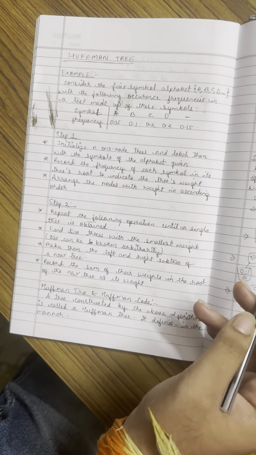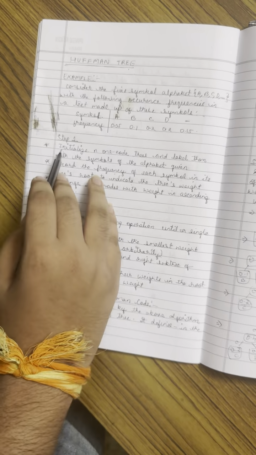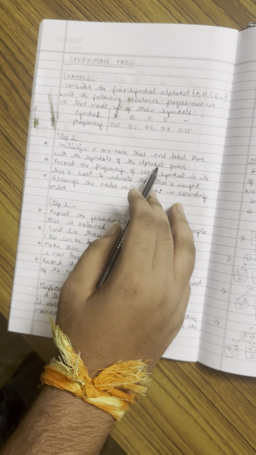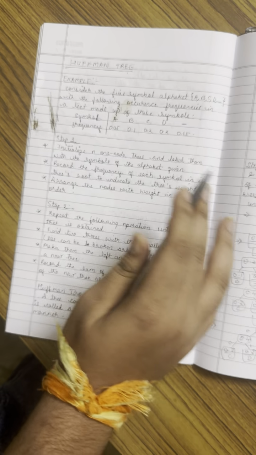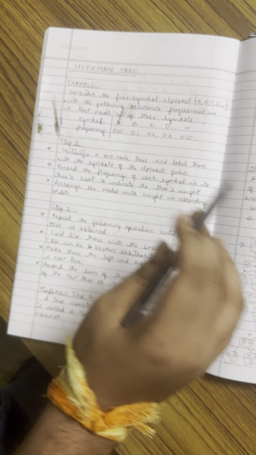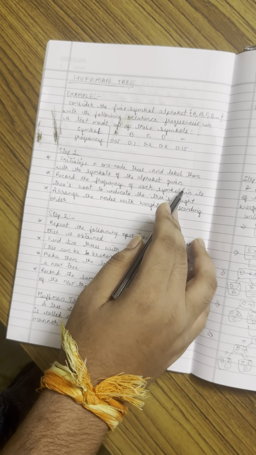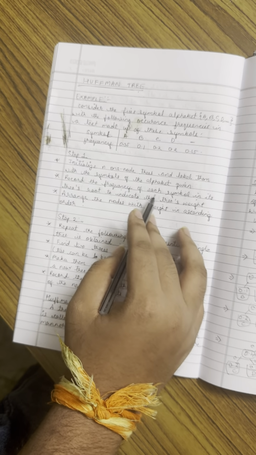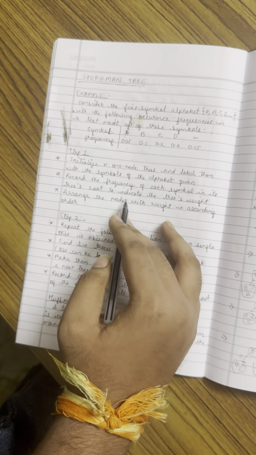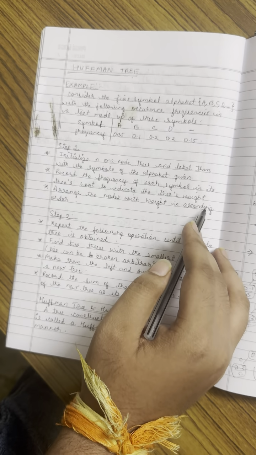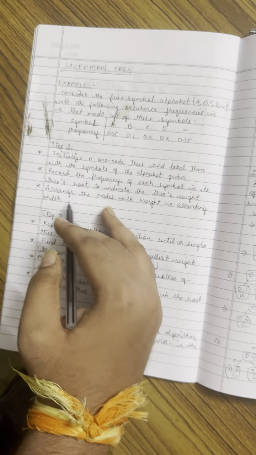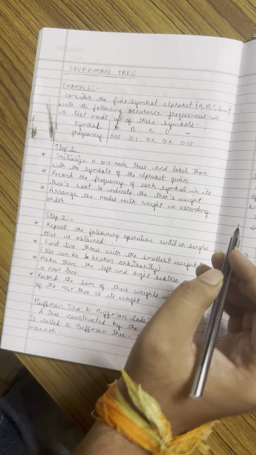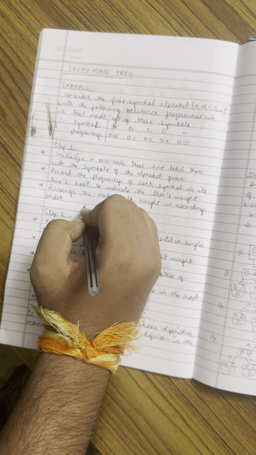In the first step of solving the problem, we should initialize n single-node trees and label them with the symbols of the alphabet given in the problem. Then we should record the frequency of each symbol in its tree and the root to indicate the tree's weight, and arrange the nodes by weight in ascending order. So basically, let's take an example.